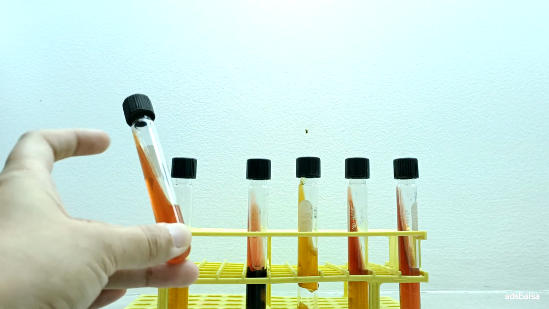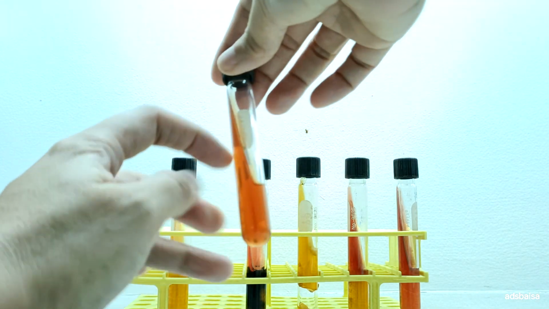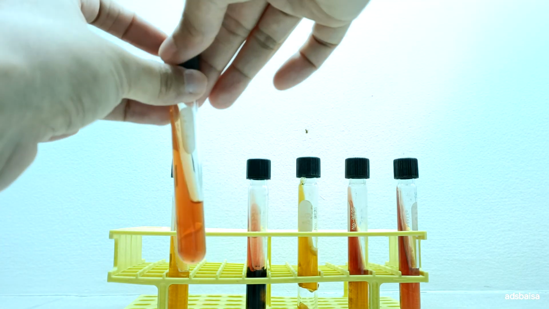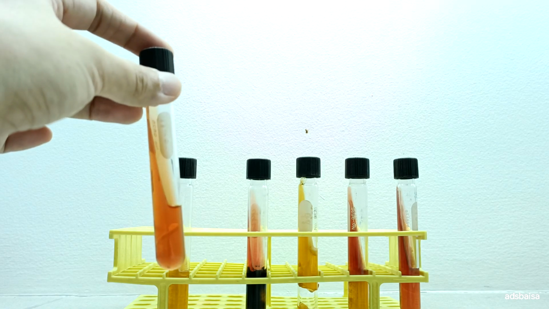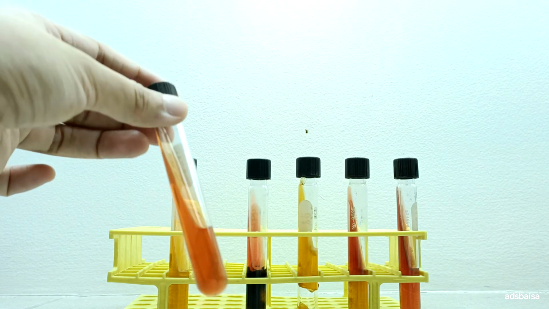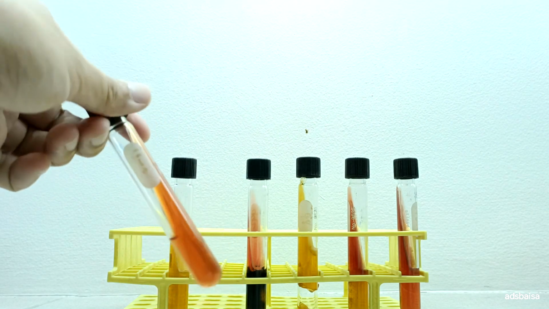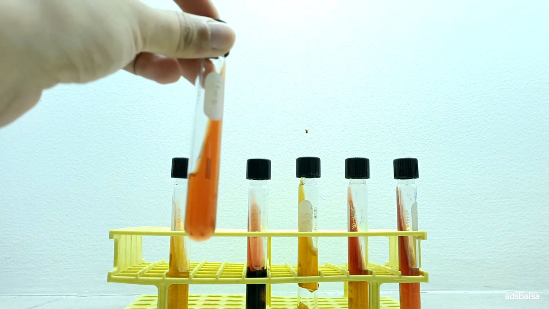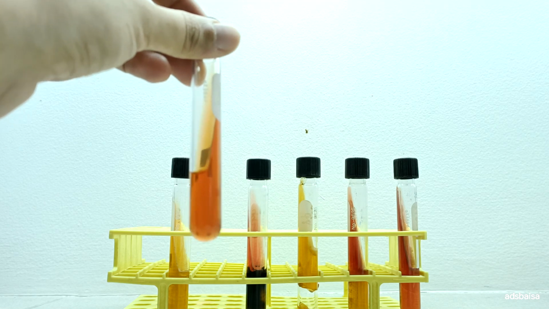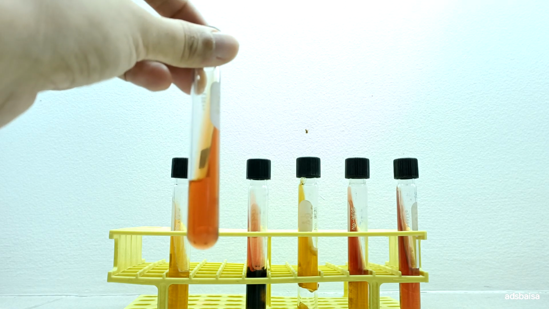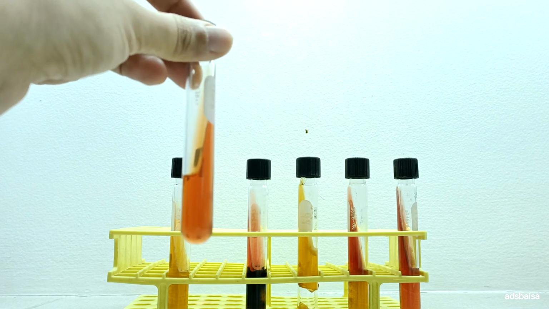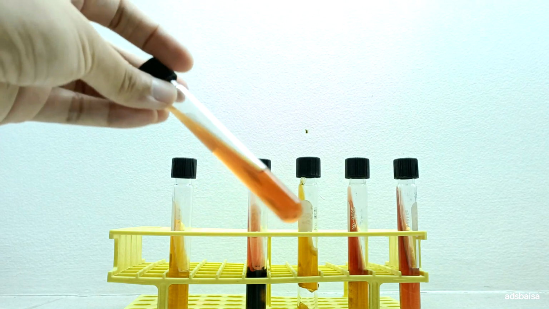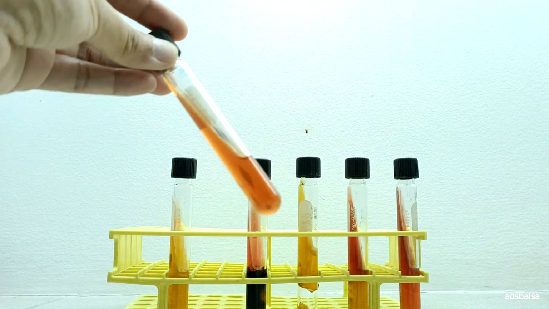So TSI slants contain 1% of lactose and sucrose and a 0.1% glucose concentration. This medium also is incorporated with phenol red, a pH indicator that turns yellow when there is acid production from carbohydrate fermentation. So how do we inoculate a TSI agar?